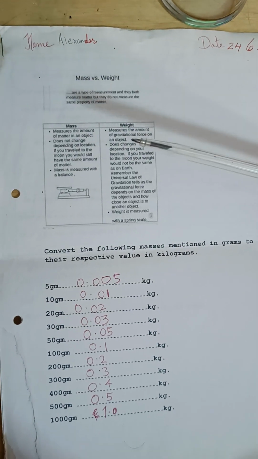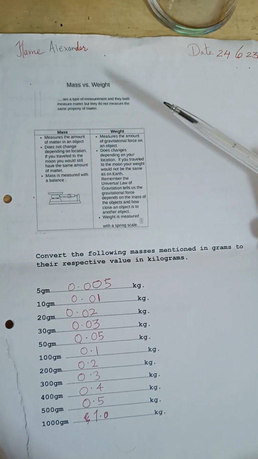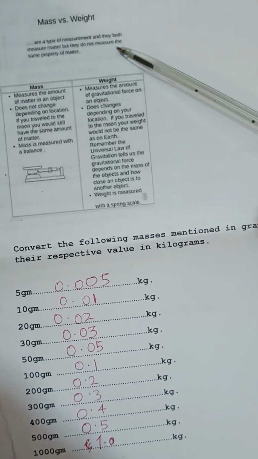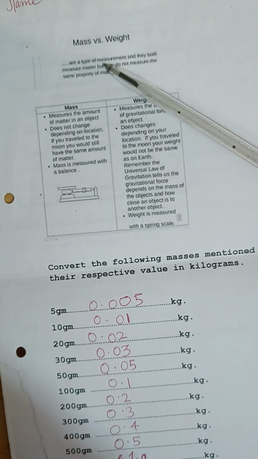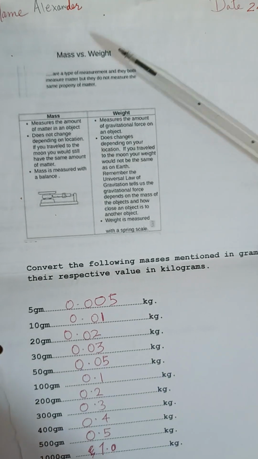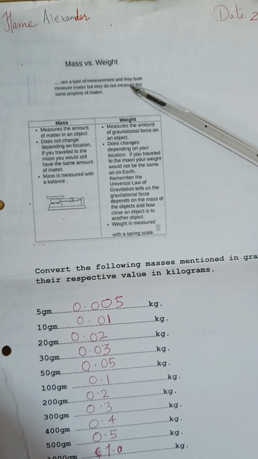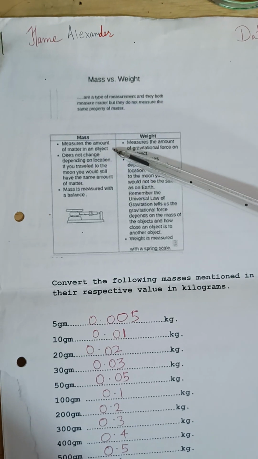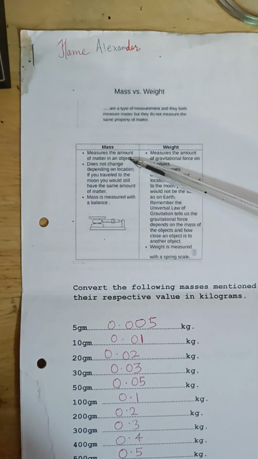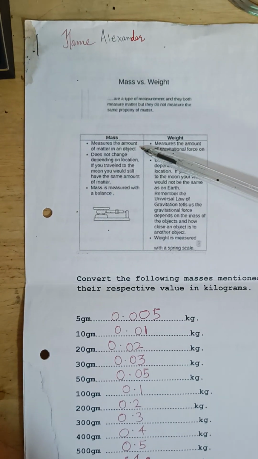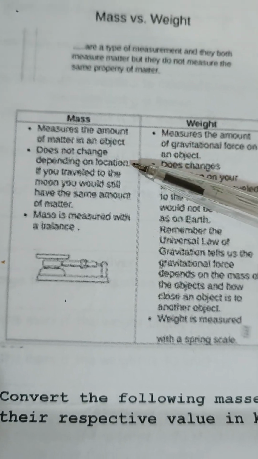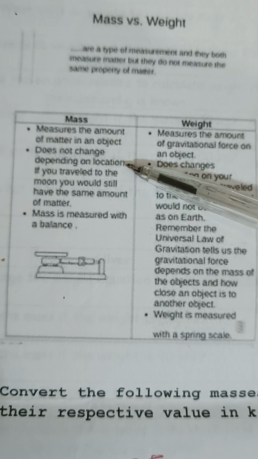It could be a sphere, point, disc, anything. It's a type of measurement of the amount of matter packed inside a body, whereas weight is the force exerted on that mass by the earth. So mass is a measurement of the amount of matter packed inside an object, and the object occupies space, so the object has volume. It does not change, it's always constant unless it actually decreases itself.